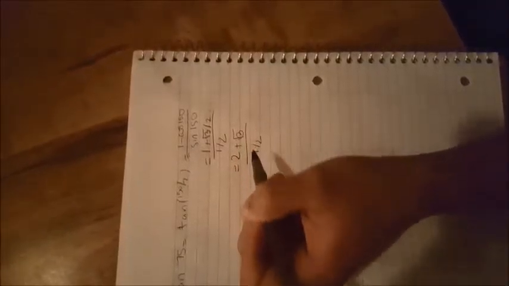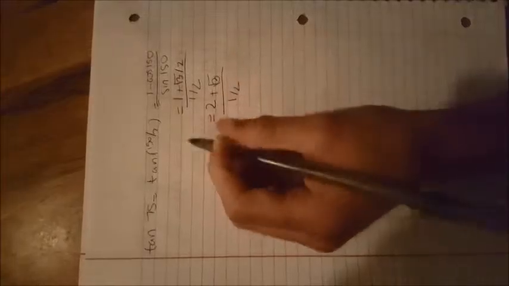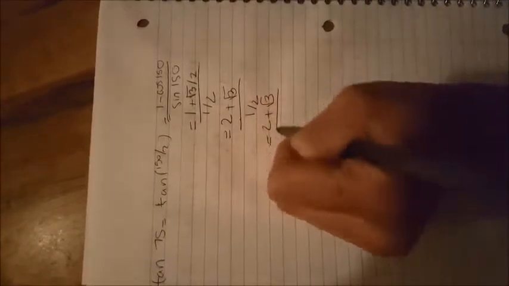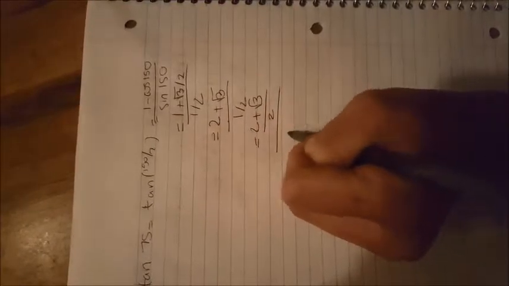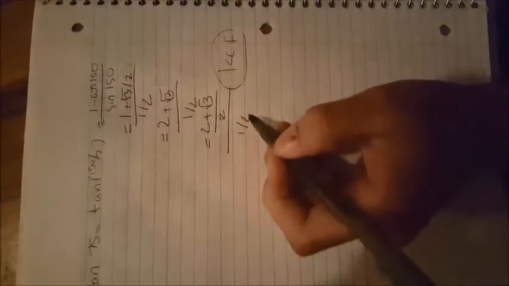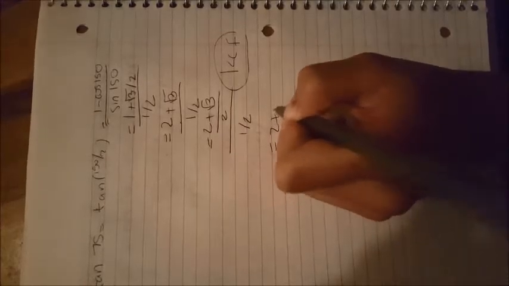Then (2 plus square root of 3) over 2 over 1 over 2, that's whenever we did the common denominator. We keep, change, flip here, and then after we do that, our answer would end up being 2 plus square root of 3.